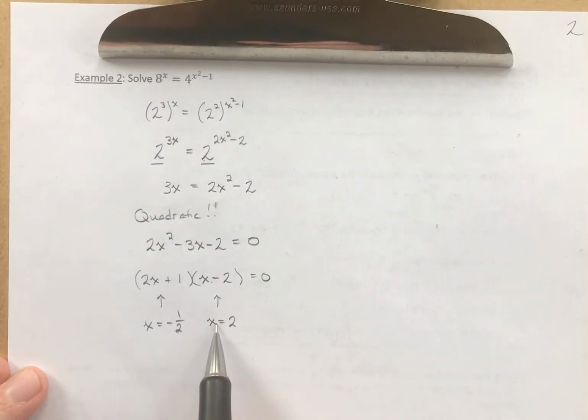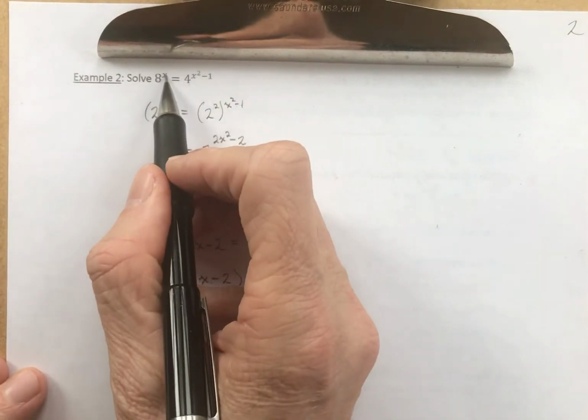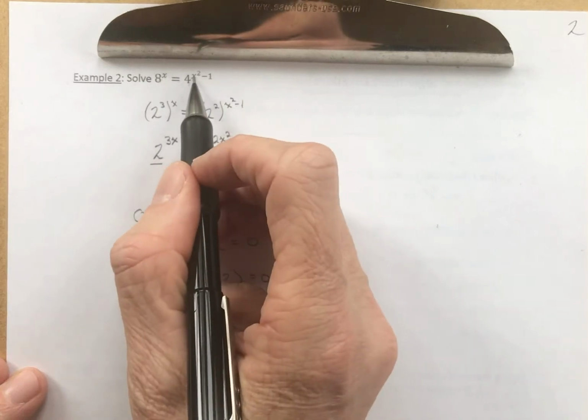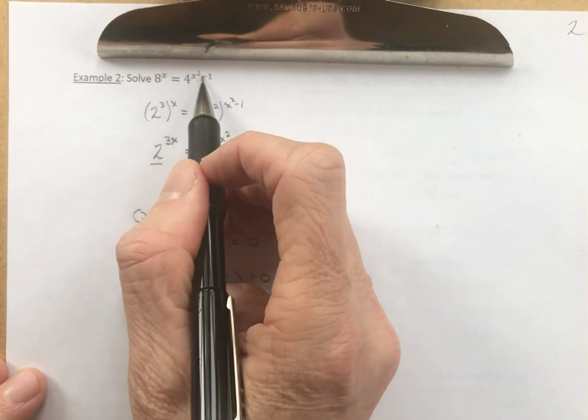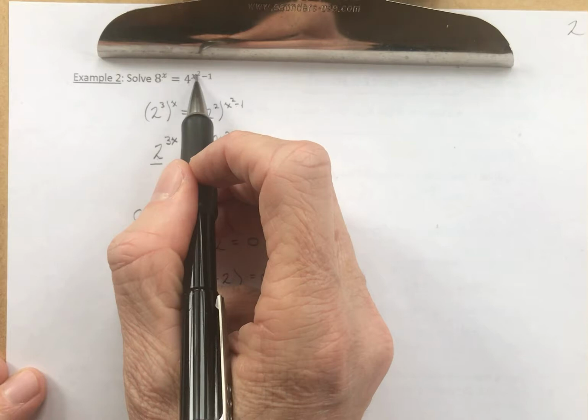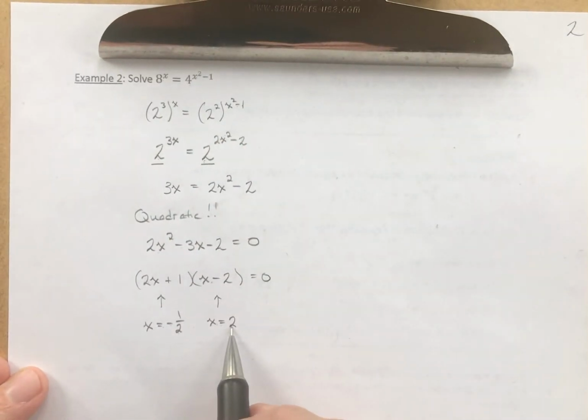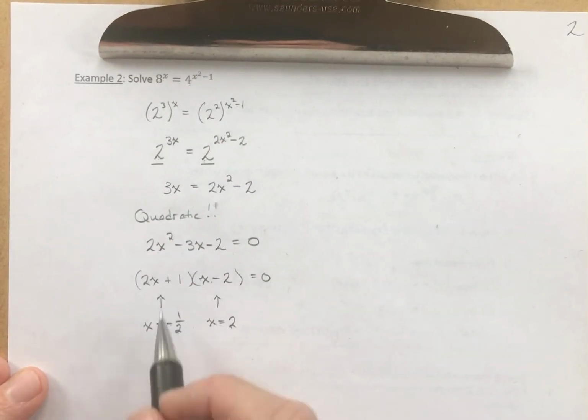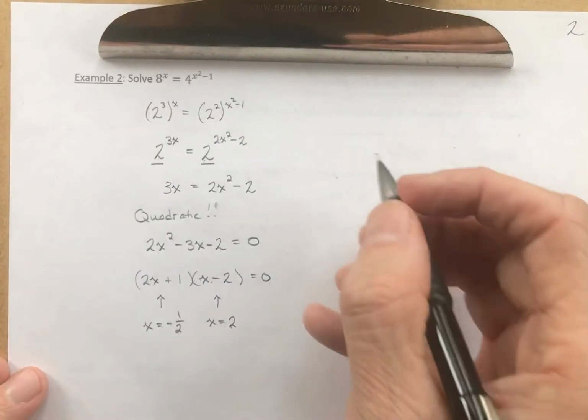Again, we could check this by putting these numbers back into the original equation. The 2 is probably simpler. 8 squared is 64. 2 squared is 4, 4 minus 1 is 3, and 4 cubed is 64. So the 2 is pretty easy to check mentally. The negative 1/2 would take a calculator to do.